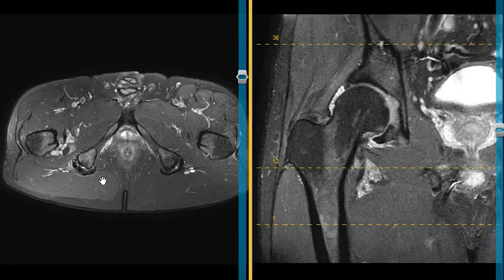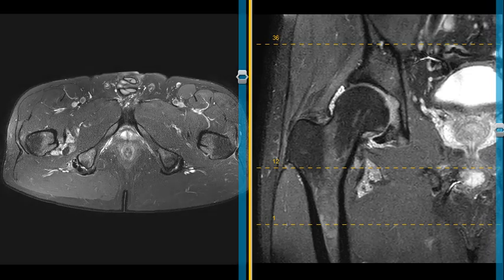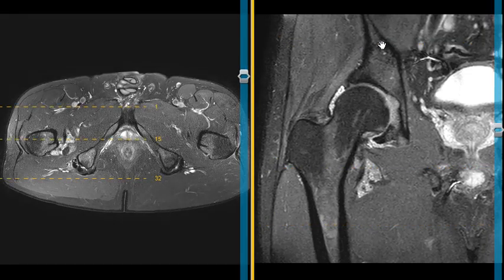Hello, this is Dr. Gay from First Look MRI, and this is a 61-year-old male with complaints of right-sided hip pain and buttock pain. And we have two views here. We have a coronal view of the hip. We see a round ball here. This is the femoral head.